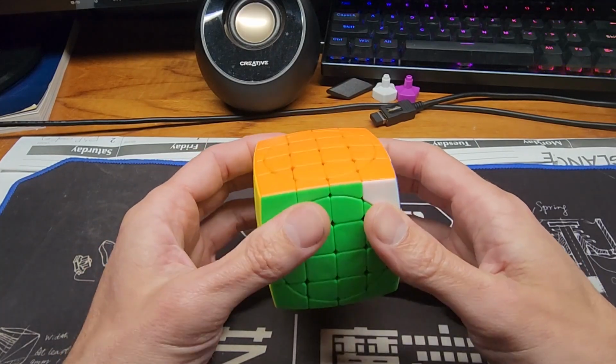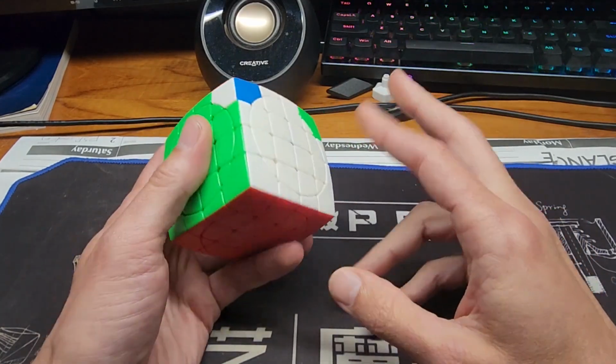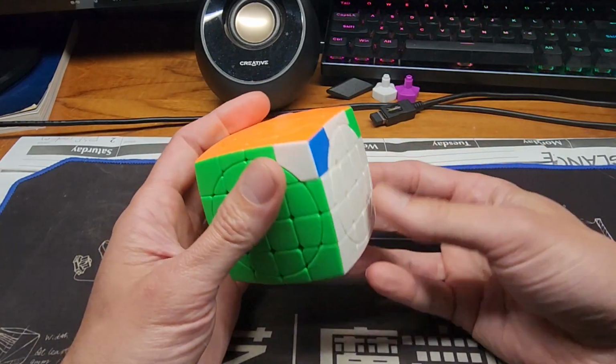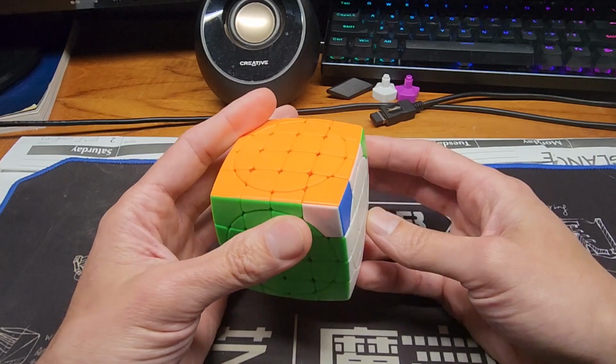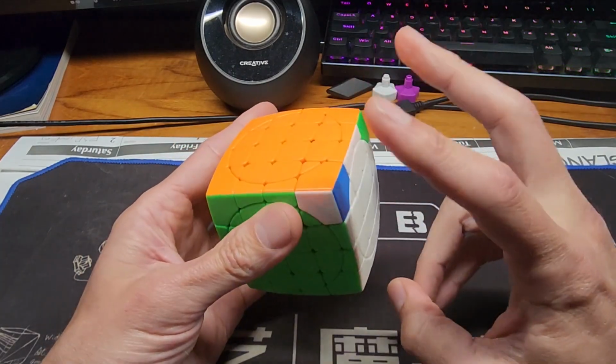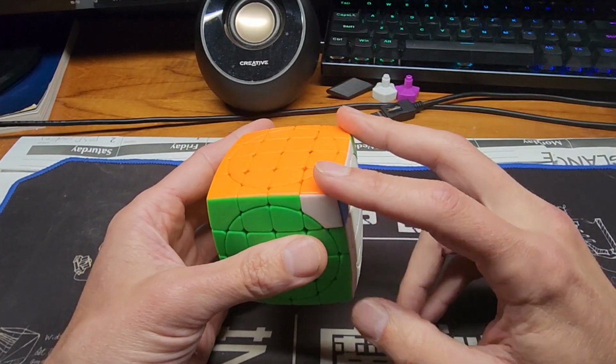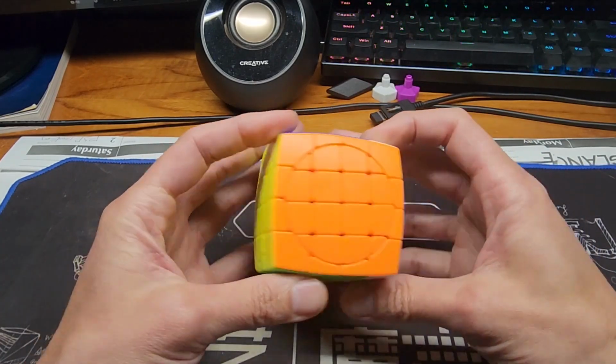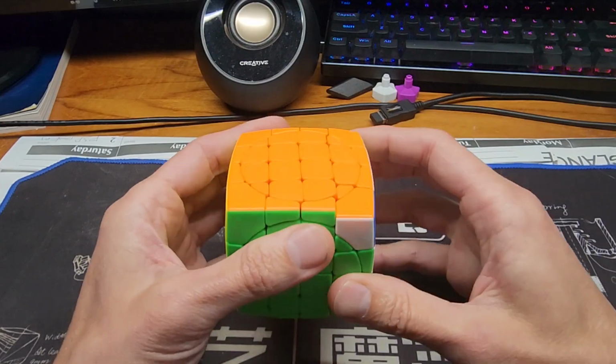Here we go. Whew. Oh boy. Fingers crossed it works this time. So our bandaged corner is in the back bottom right. And our two corners that need to swap are right here. And we didn't just slide them into there. We moved the corners around so they'd be here. Here we go.